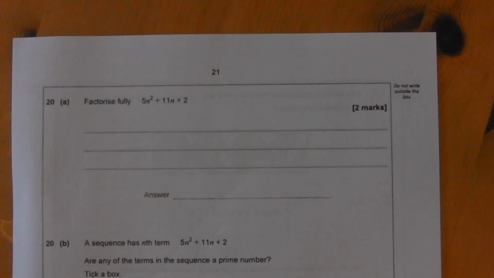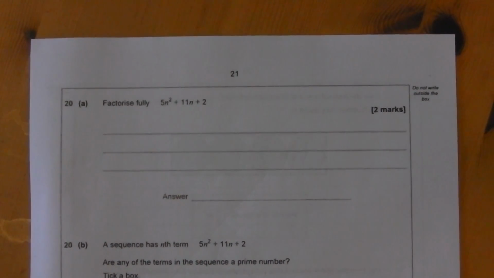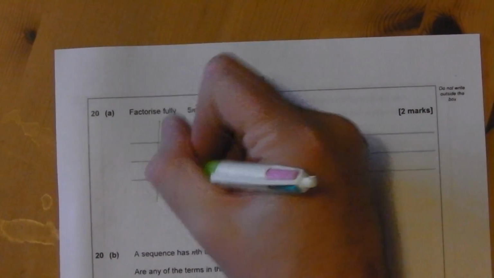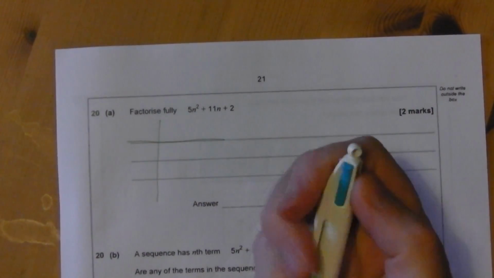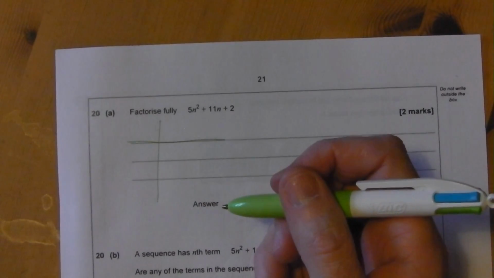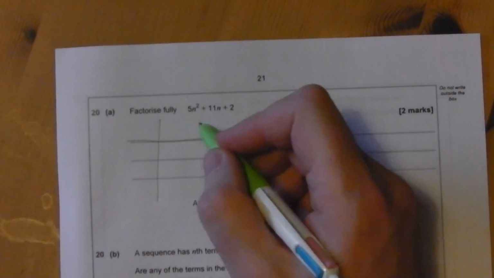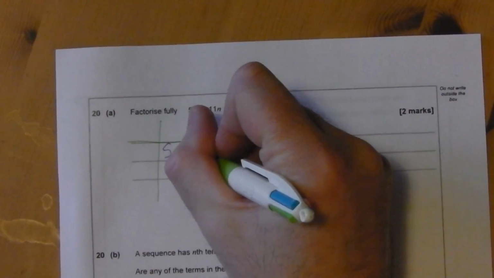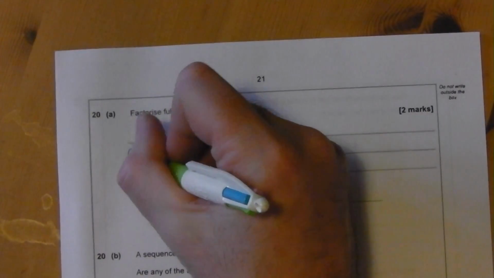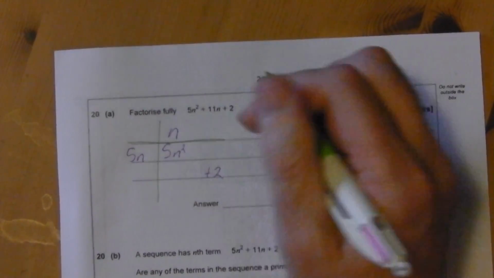Then, question 20, we're going to be factorising. So, I know some of you like the nice big equation to do it. Me, I like to use the grid method. So 5n squared, and then I put my plus 2 there. So now I'm going to have 5n and n.